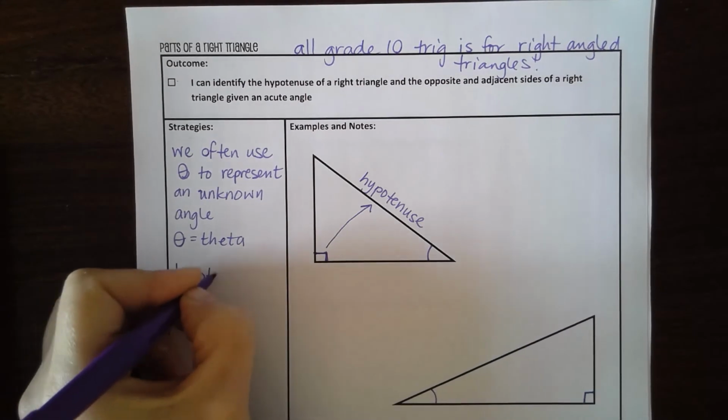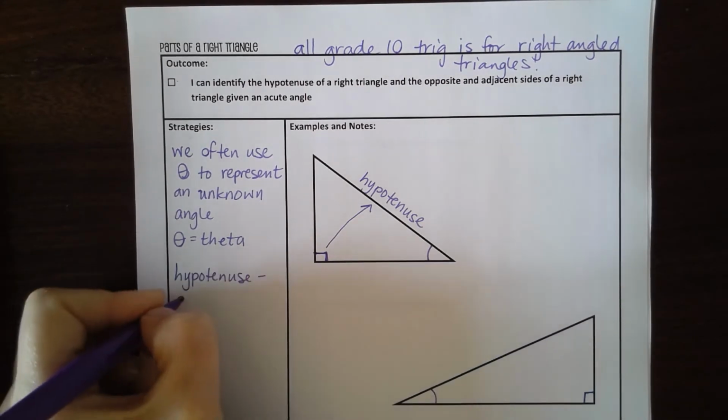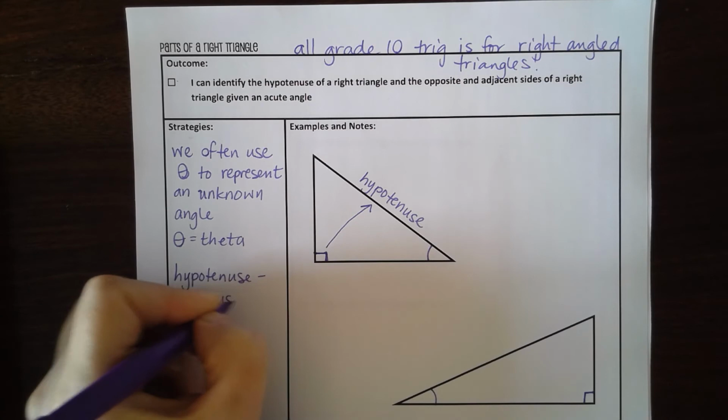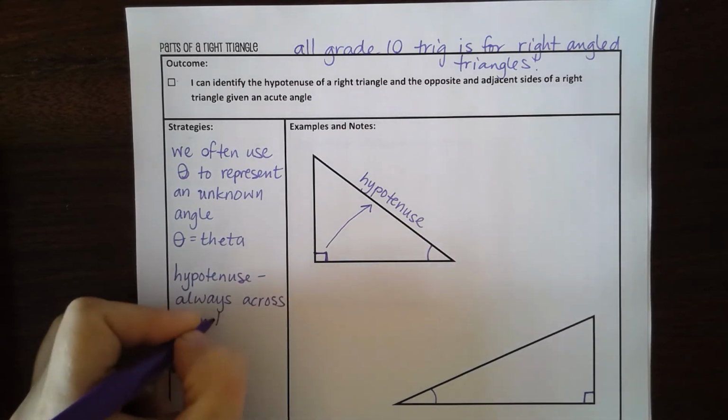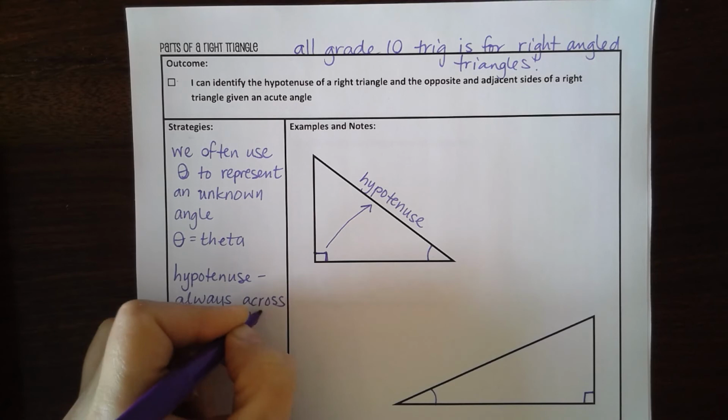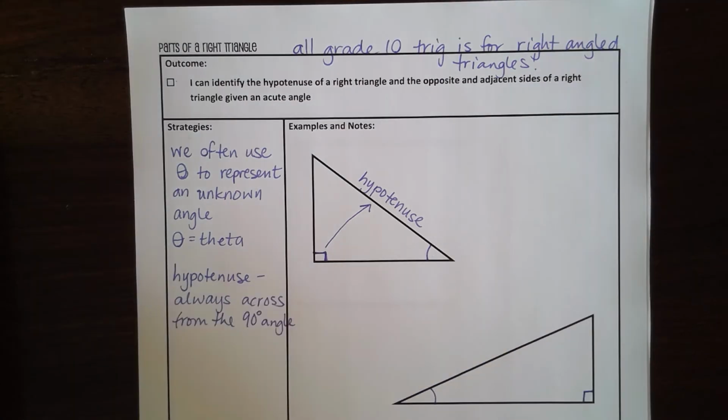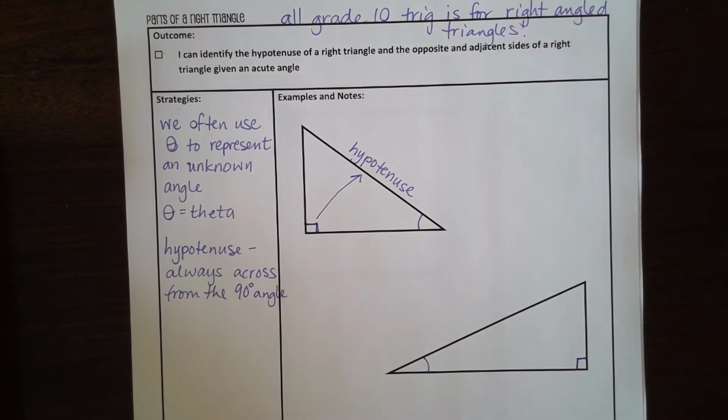Our hypotenuse is always across from the 90-degree angle. It's always across from that 90-degree angle, so we can always label our hypotenuse. So let's go down our page and let's label our hypotenuse.